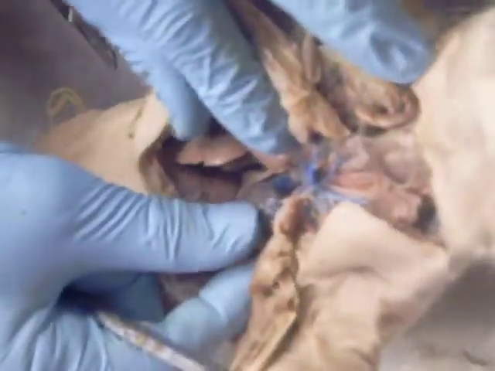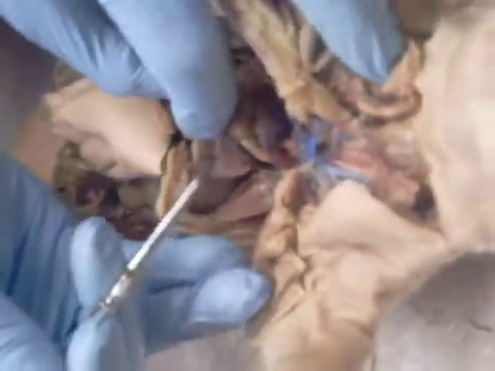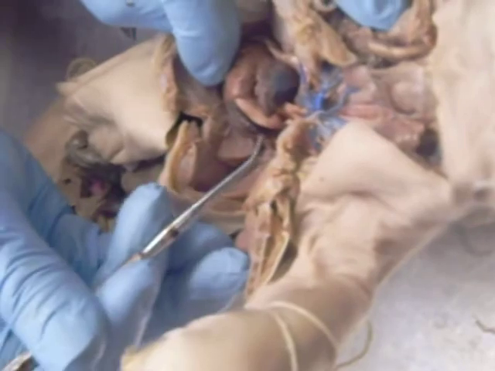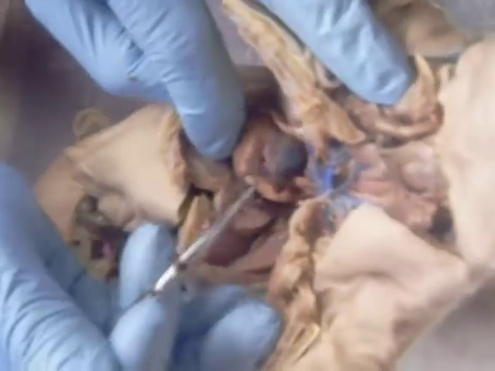Then going down to the heart, it's pretty obvious. This is the pulmonary trunk right there. This is the left atrium. That's the right atrium. This is the right ventricle. That's the left ventricle.